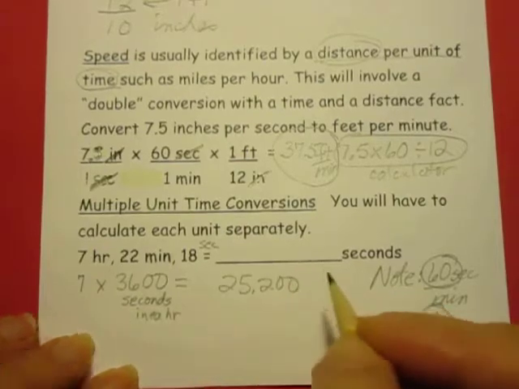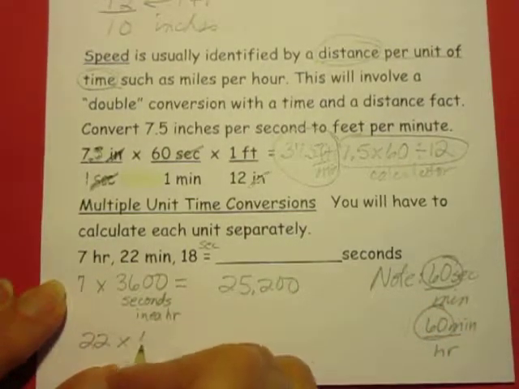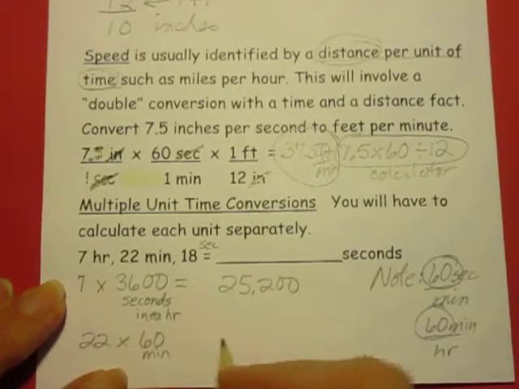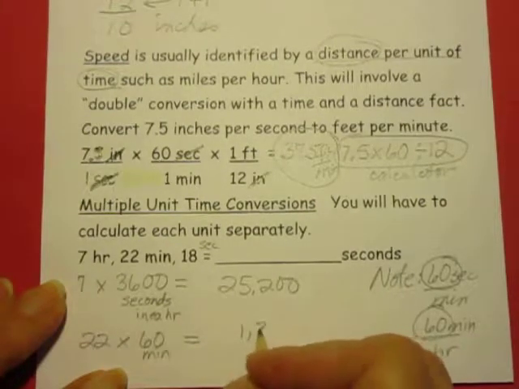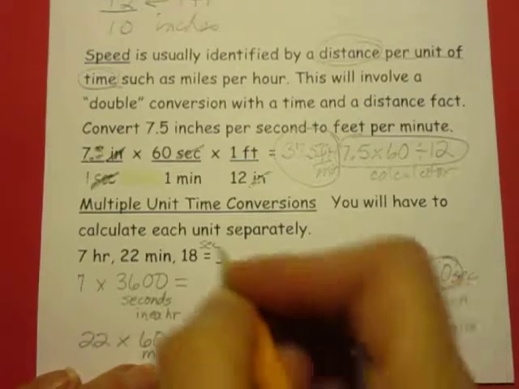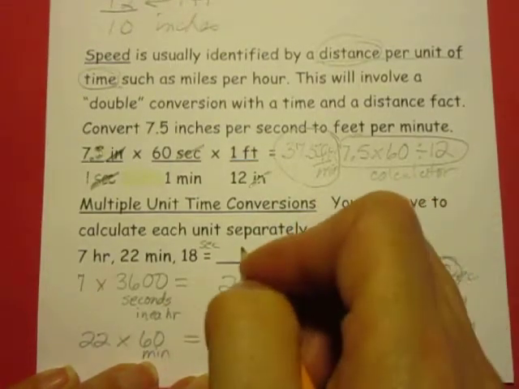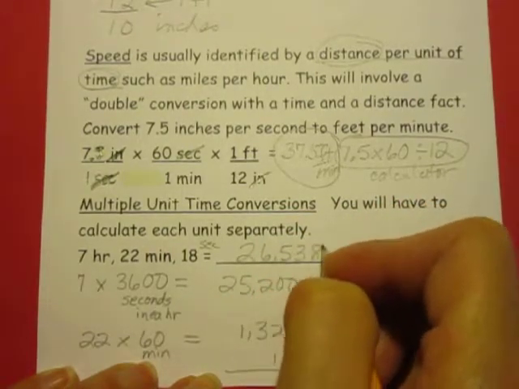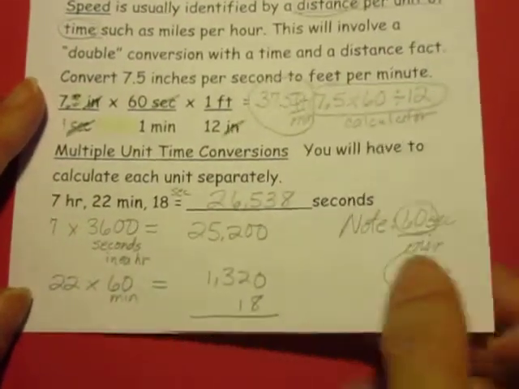And so that comes out with a total of 25,200 seconds right there. Then I have 22 minutes, and each of those minutes has 60 seconds in it, and that's a little easier for us to deal with. When I multiply that, I come up with 1,320, and then I have to add my 18 seconds on. When I add all that up, I'm kind of running out of space here, but I'll have 26,538 seconds. I'm hoping you can see that.